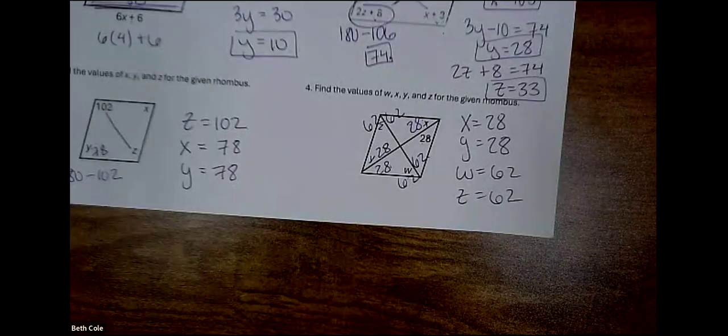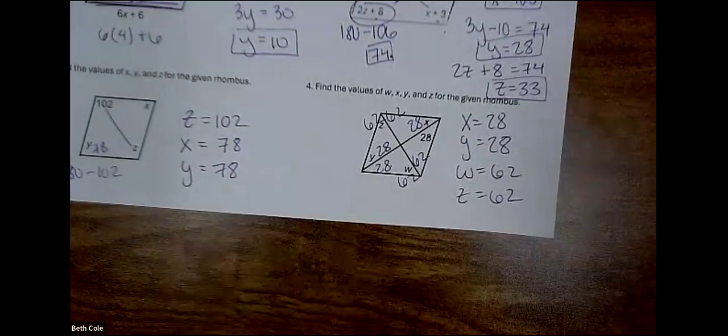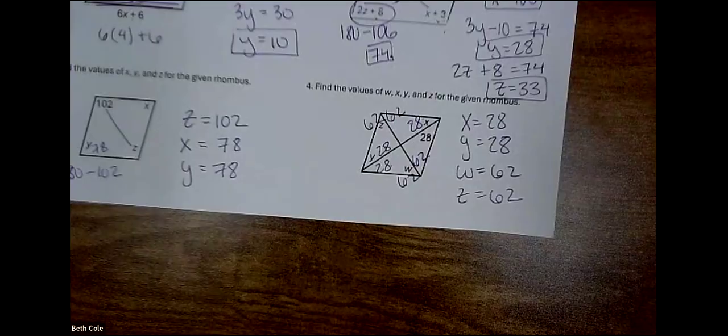So you times it by 4, because there's 4 of them, subtract it from 360, and then you divide that by 4. You want to split it 4 ways. So I took the 28 and times it by 4. That gave me 112. The whole total should be 360. So I subtracted it from 360. And then I got that number and divided it into 4. And that gives me each of the other 4. So they were all 62.